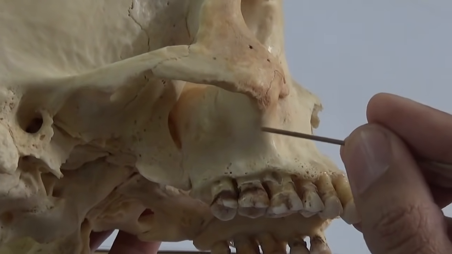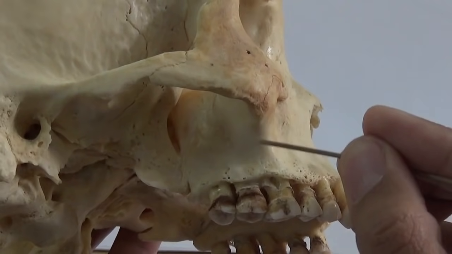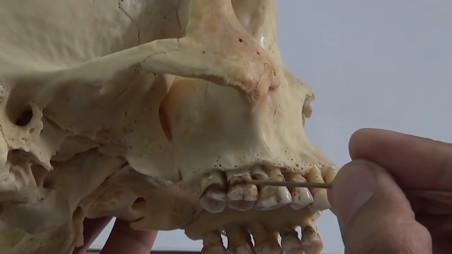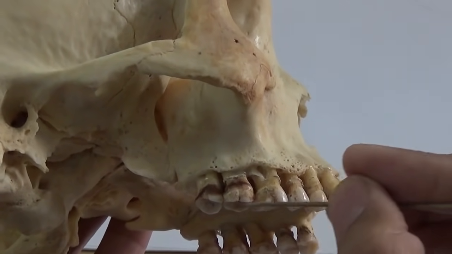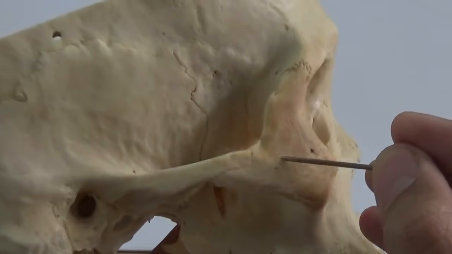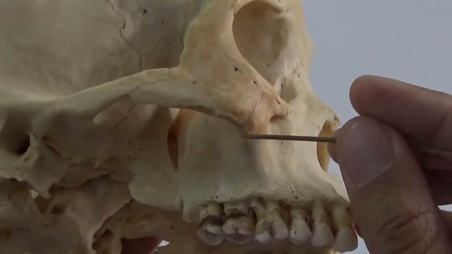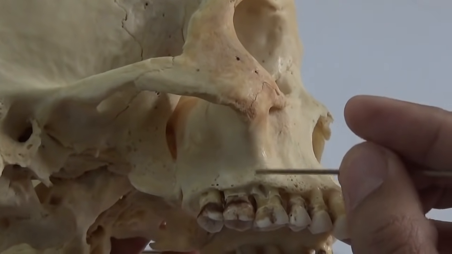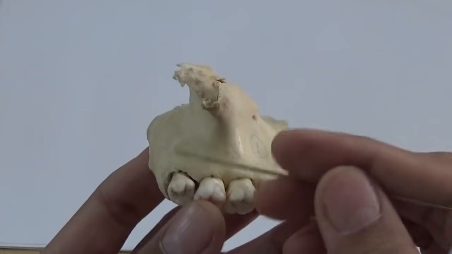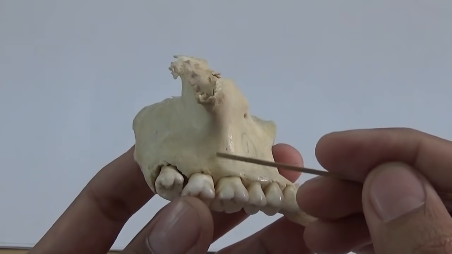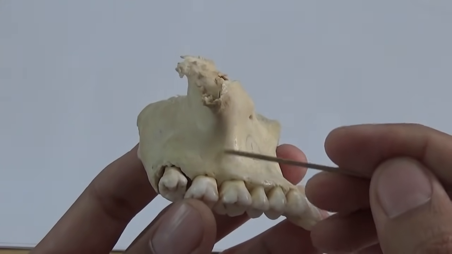So this is the thick bony buttress. Now this transmits the masticatory forces from the molar teeth to the base of the skull. Okay, so this is the function of this bony buttress or thick bony ridge. The same thing you can see in a separate maxilla. This is the thick bony ridge.